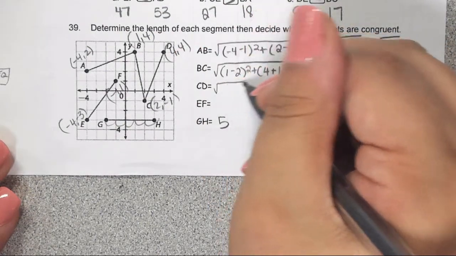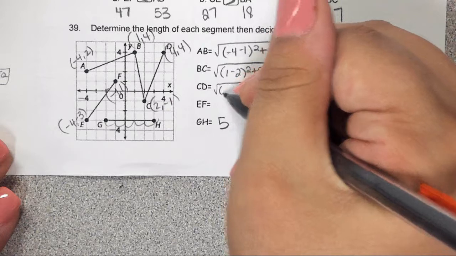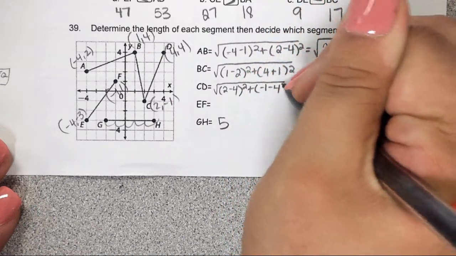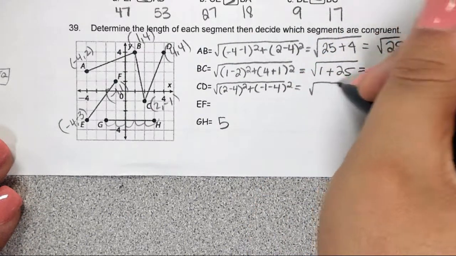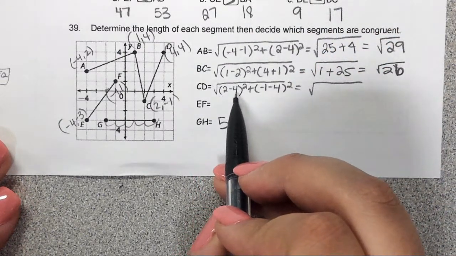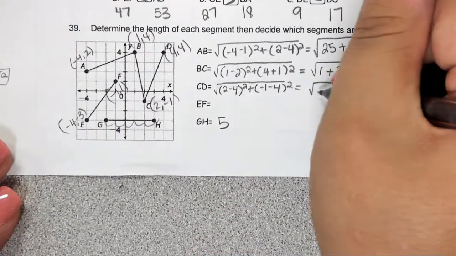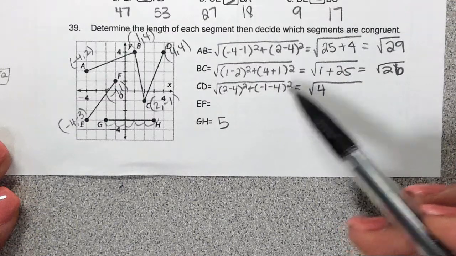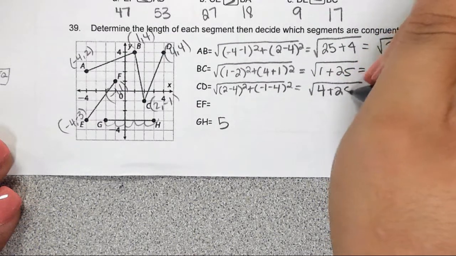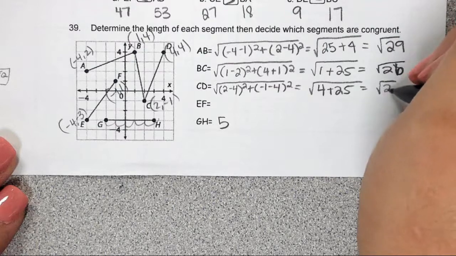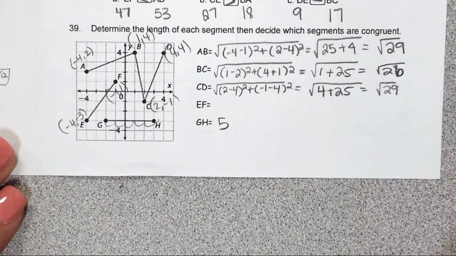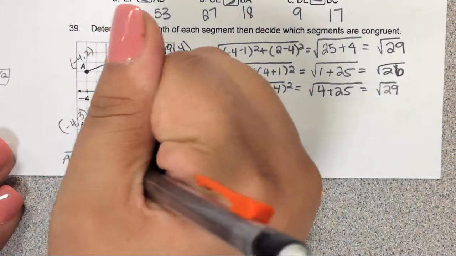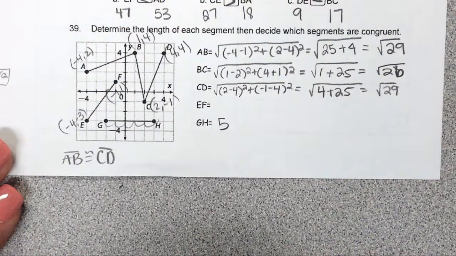Okay, CD is 2 minus 4 squared plus -1 minus 4 squared. 2 minus 4 is squared. -1 minus 4 is squared. And that gives me the square root of 29. So what do I know right now? AB is congruent to CD. Okay, we got one more.